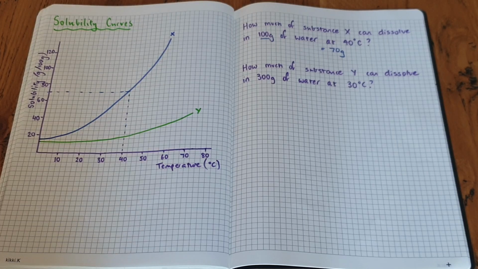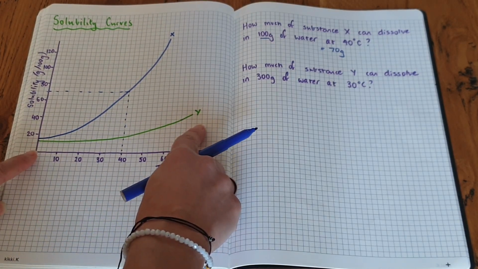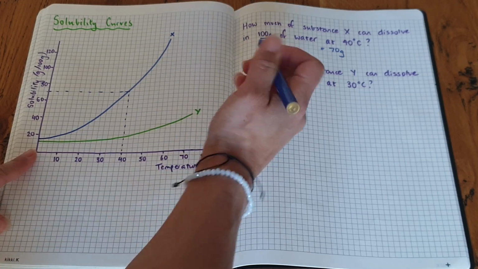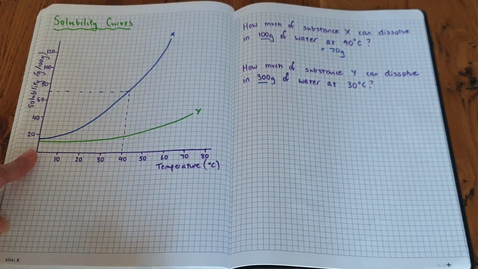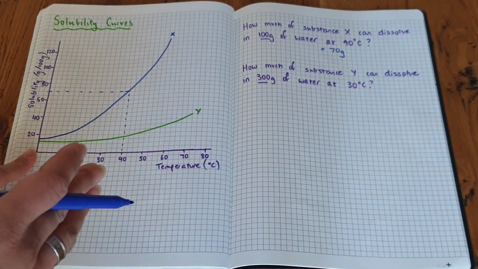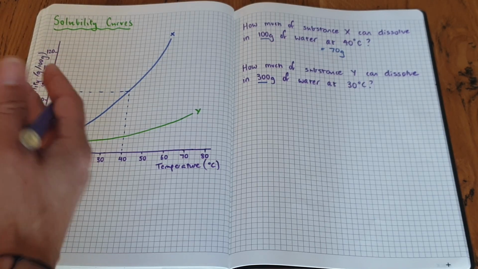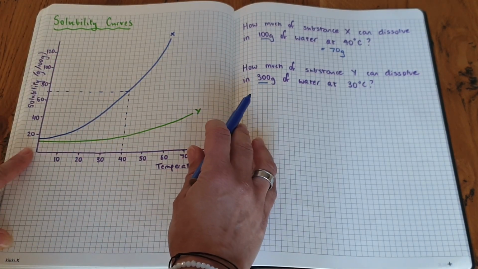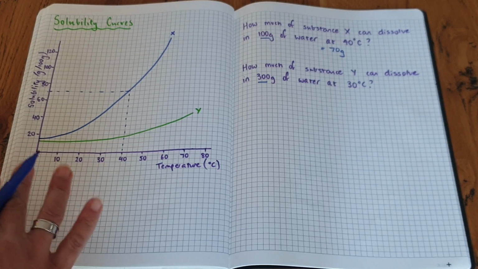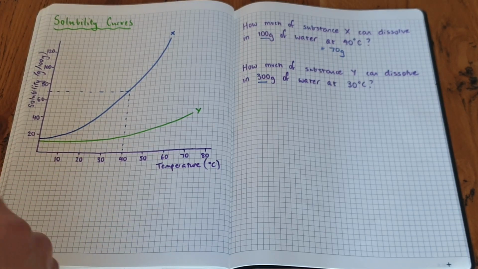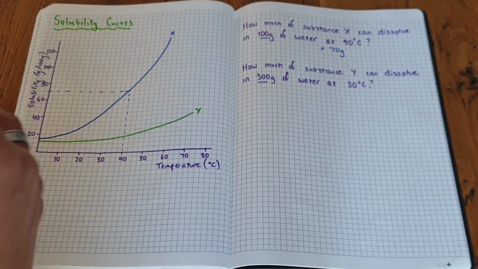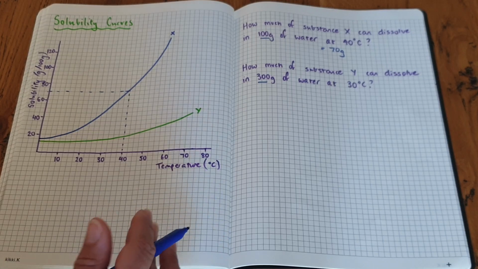Let's see how my second example differs. How much of substance Y, so we're following the green curve now, can dissolve in 300 grams of water at 30 degrees? So the thing is that because this curve is only represented as per 100 grams of water, we have to pay attention to that 300 grams. We need to get our data from this curve and then we need to multiply it up because we're asked about 300 grams of water.